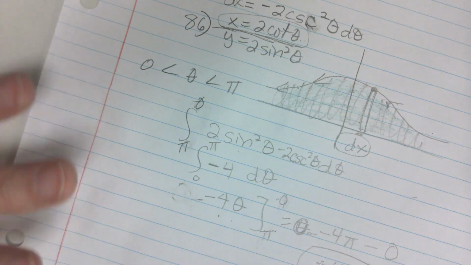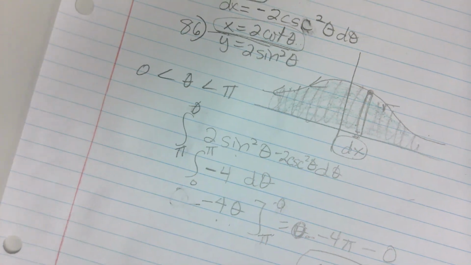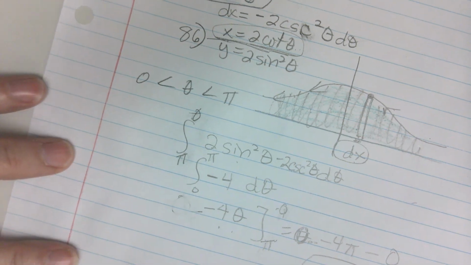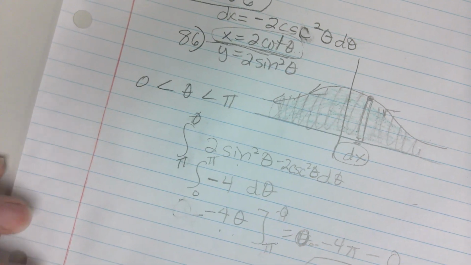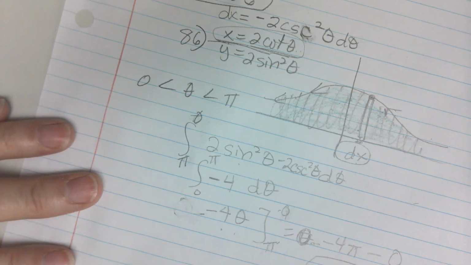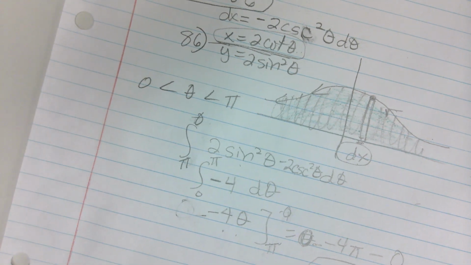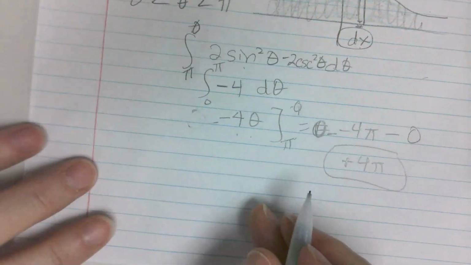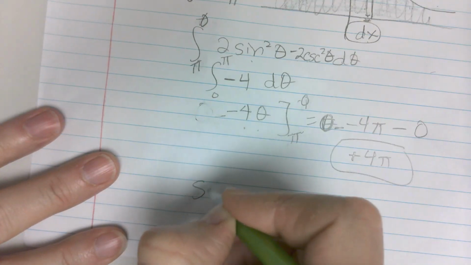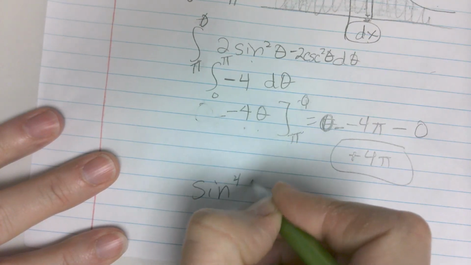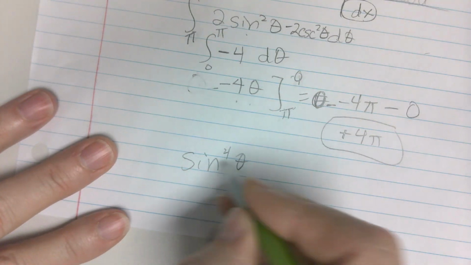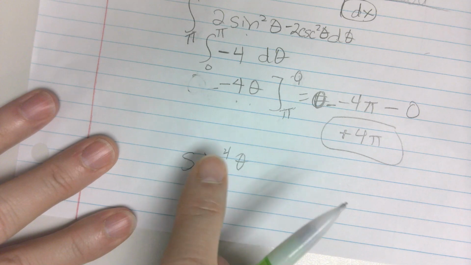That was just a little stretch that I thought. I've never done a regular area in parametrics, but I could see AP throwing something weird like that just as one of their stretch problems. 86 is actually a little bit harder because I think you end up getting like a sine to the 4th or something. I'm at 85. I'm going to assign you 85, but I don't even know if it's sine to the 4th. It could be cosine.